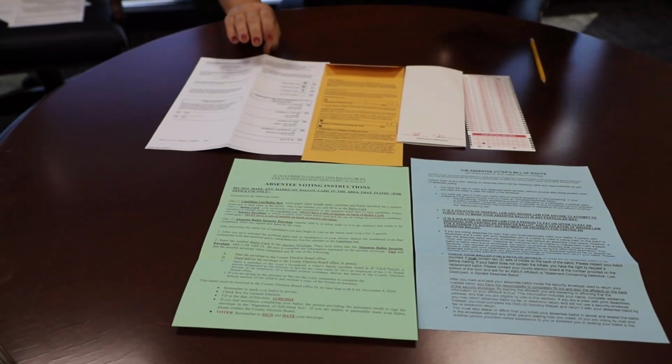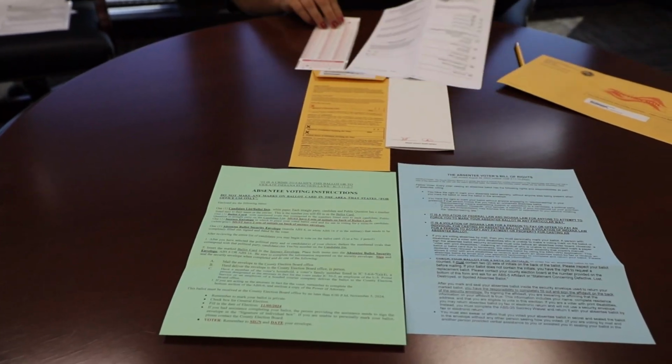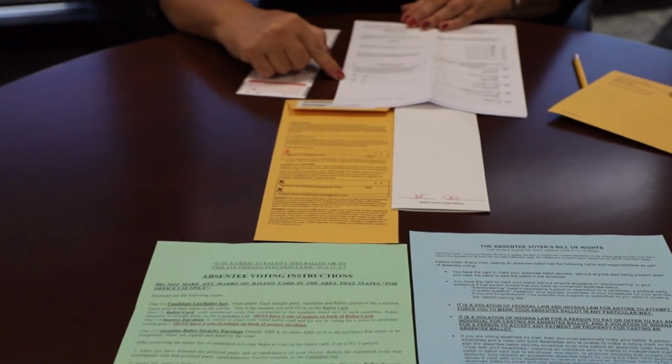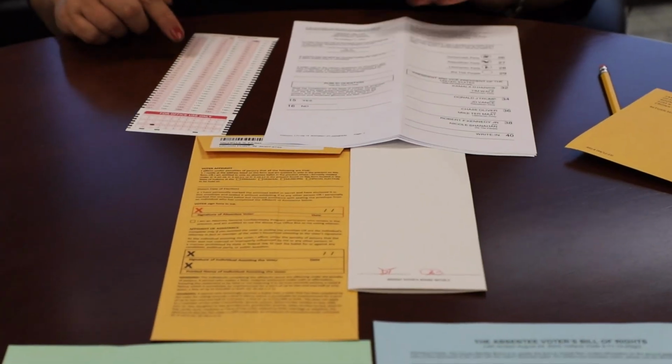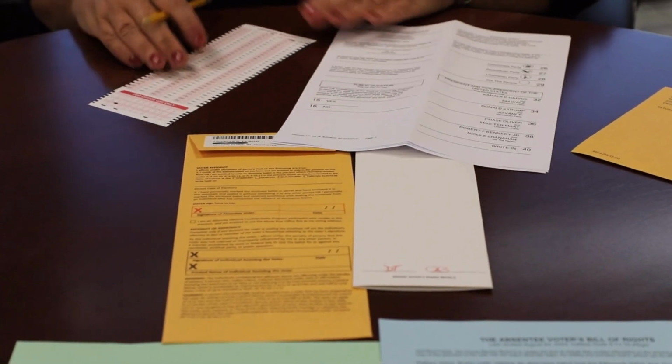When we're ready, you will take your list of candidates and your ballot card, and you will notice on here there are numbers next to the candidates or questions. Those numbers correspond with the card. You will simply color in the number of your choice on the card.